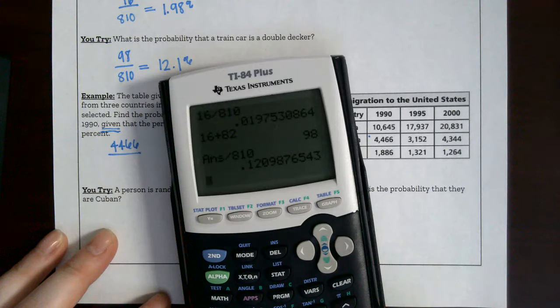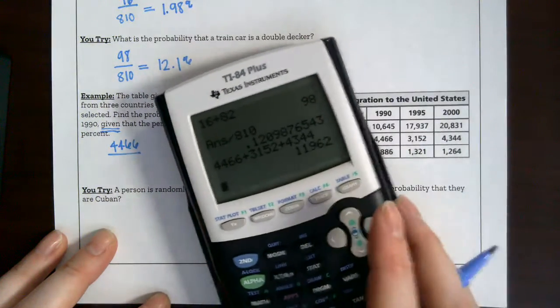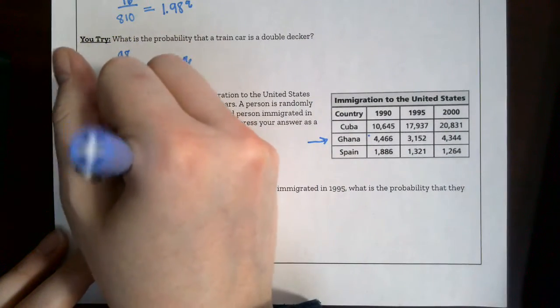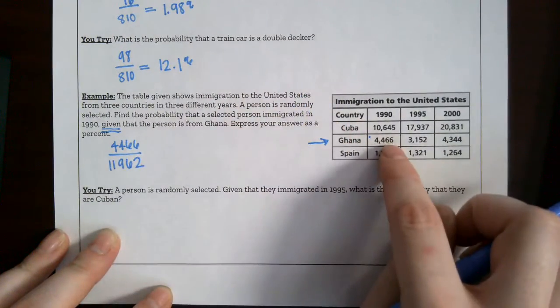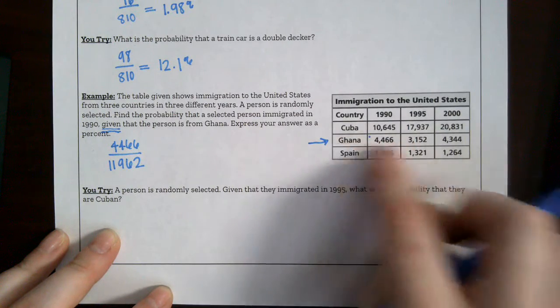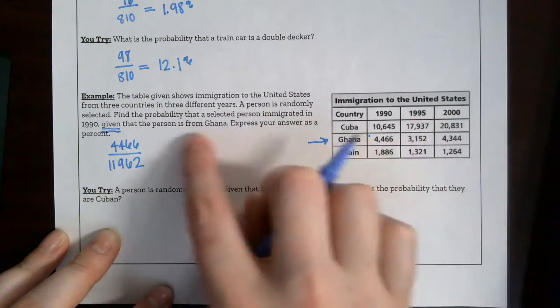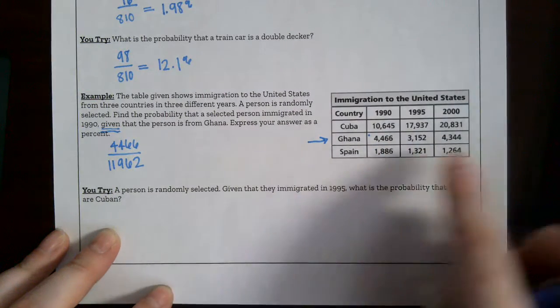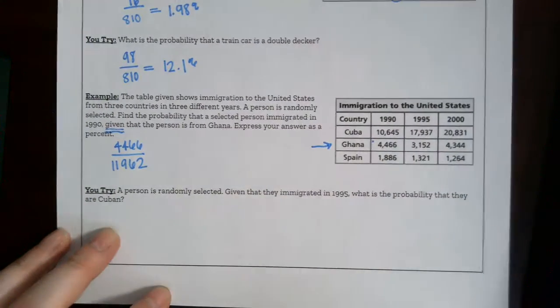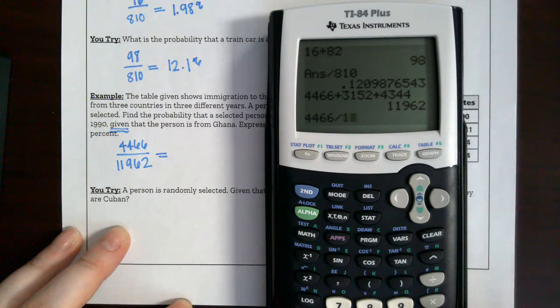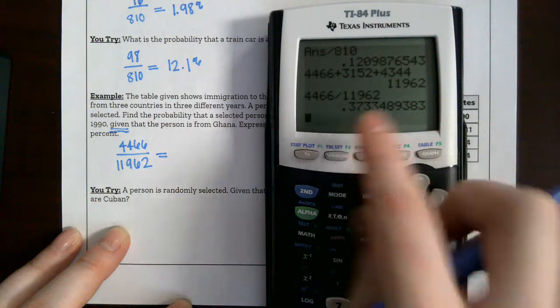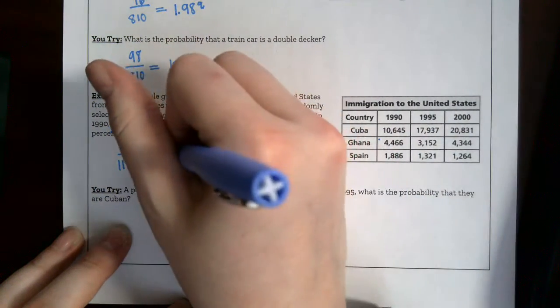So I'm going to have to calculate this. And that gives us 11,962. So again, you want to find the combination of those two things, so like 1990 and Ghana, and then the total comes just from the given row. So given that the person's from Ghana, that's our total, not the entire total of the chart like we did up at the top. So this is going to give me my probability. So we have 37.33%.